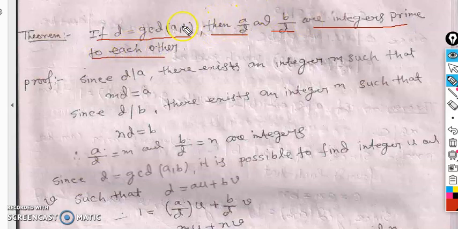Again we repeat: if the GCD of two numbers is D, and we divide both numbers by the GCD, the remaining numbers should be prime to each other. Here we give an example to clear your idea.